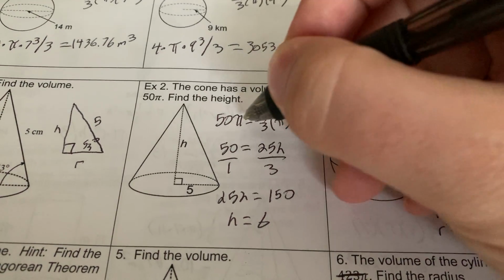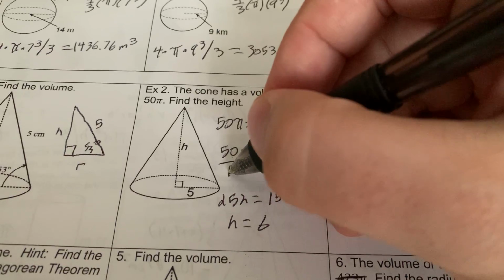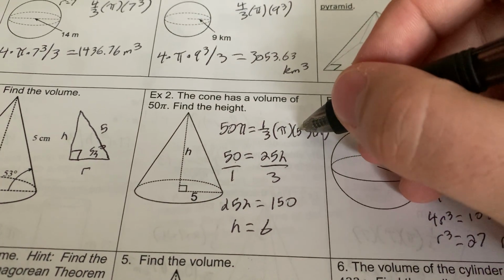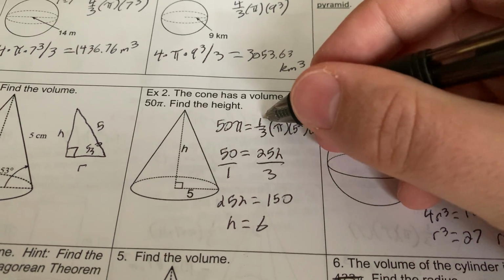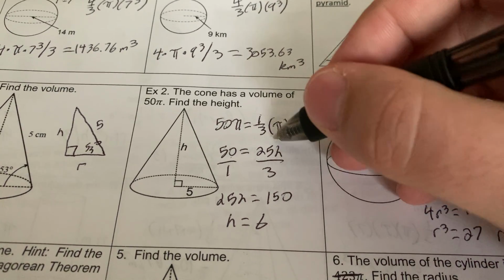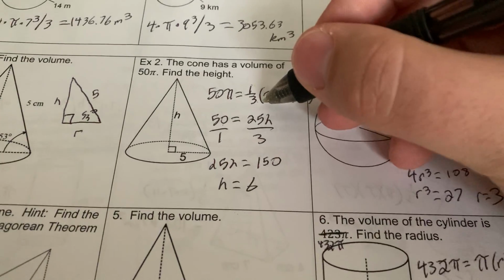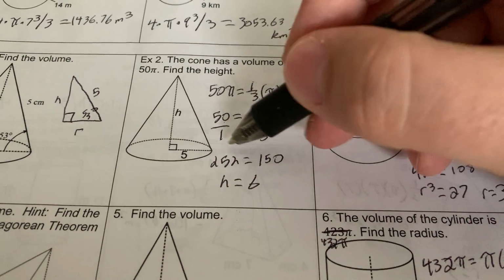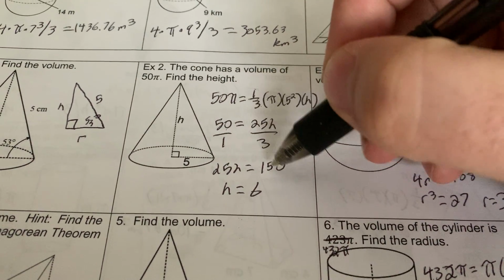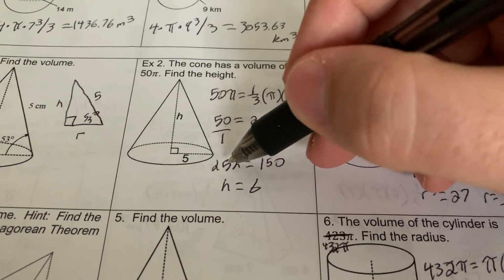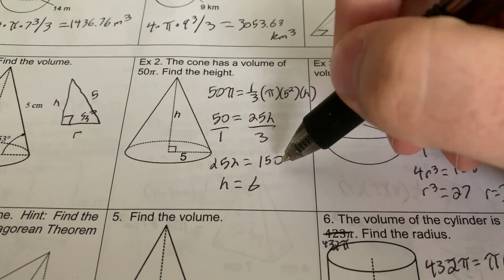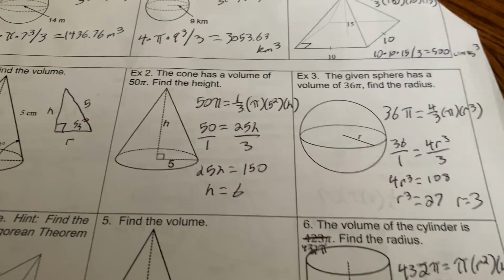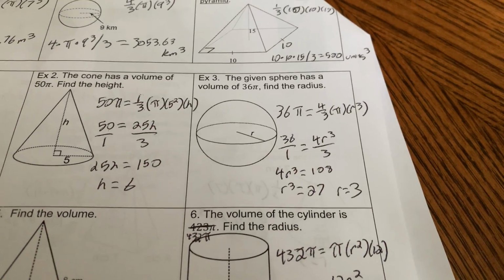So what I've got left now is 50, which I'm going to write as 50 over 1. Here I've got 5 squared, which is 25, times the height. That can go in the numerator here, so 25h divided by that 3. Then I'm just going to cross multiply. 50 times 3 is 150. 25h times 1 is 25h. 25h equals 150. Divide both sides by 25. H is 6.